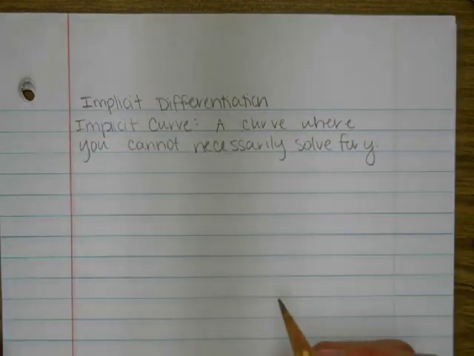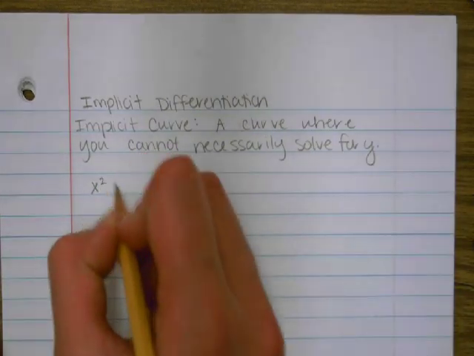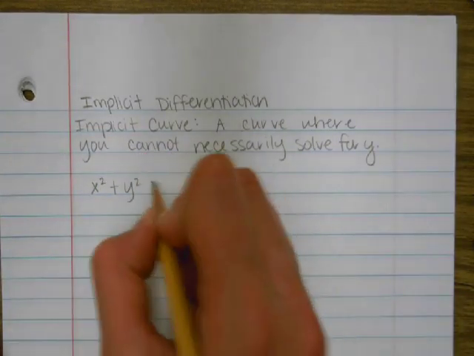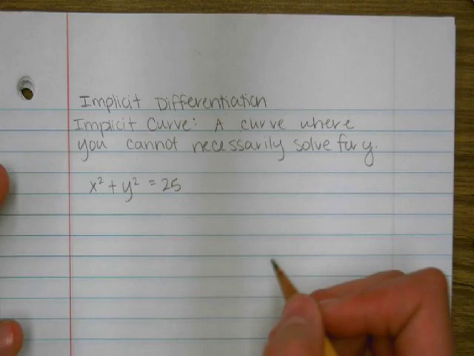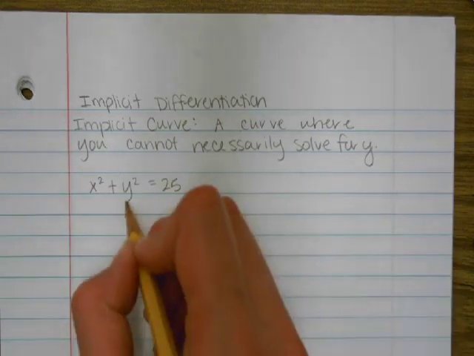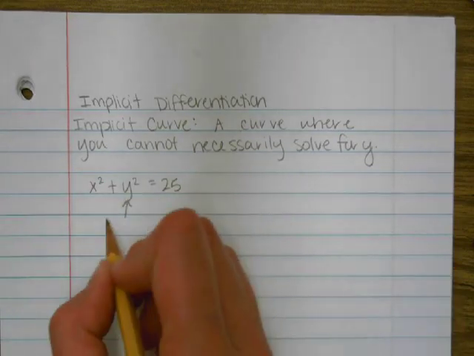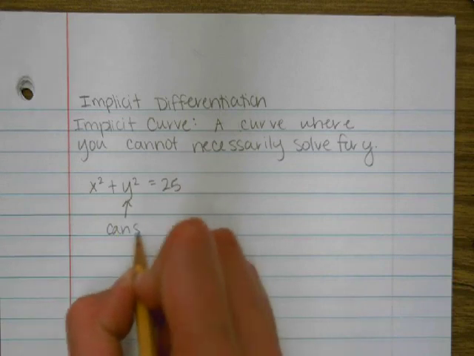So I'm going to give you two examples. This first one is the equation of a circle, and you can solve for y here, but we are still going to use implicit differentiation on it because it makes the problem a little bit easier. Here is the y. We could isolate it, so we can solve for y.